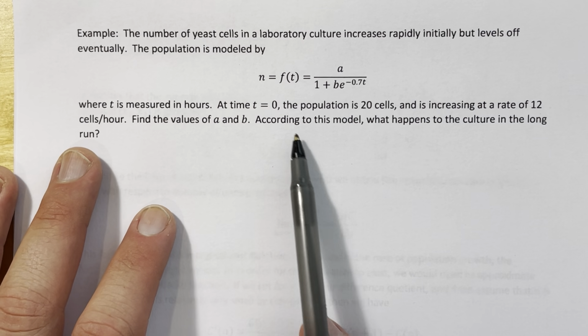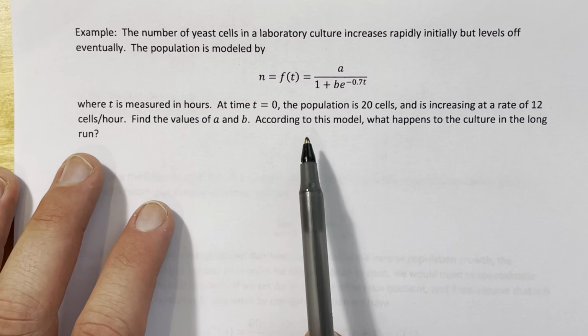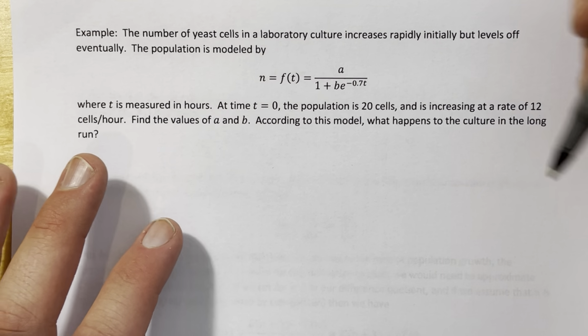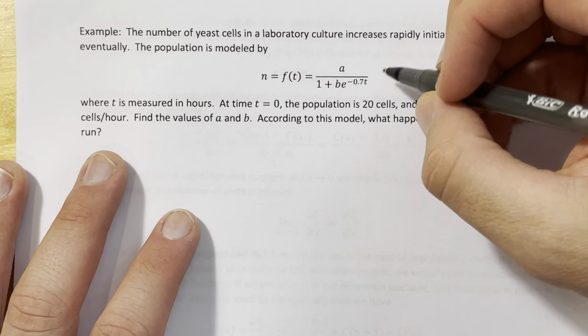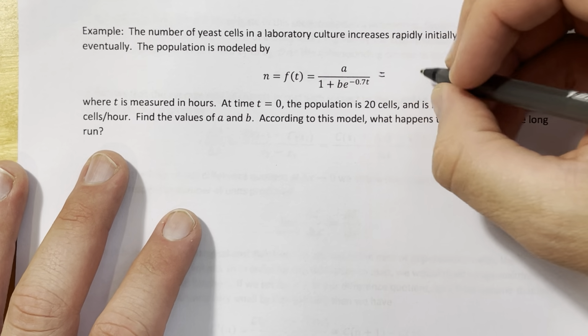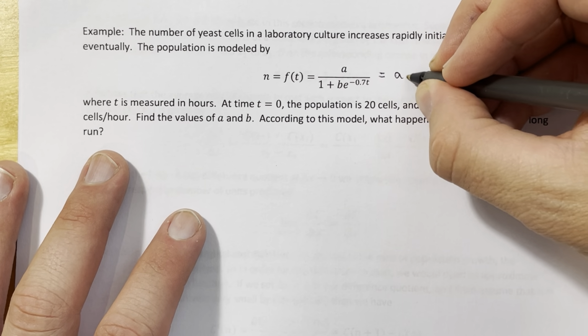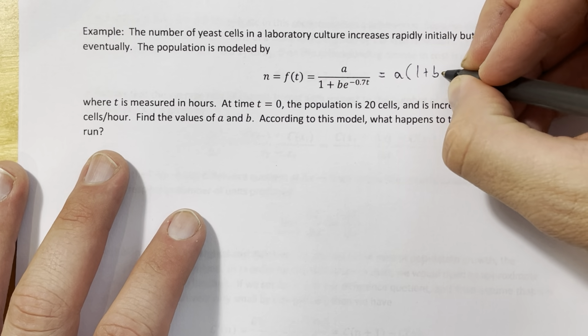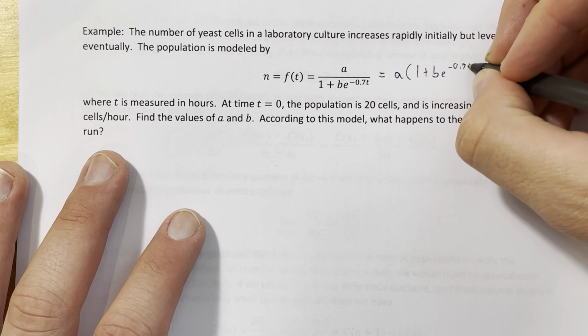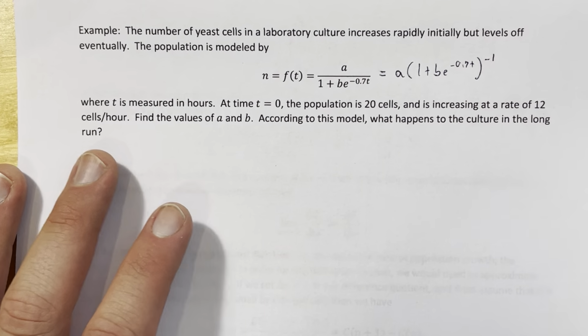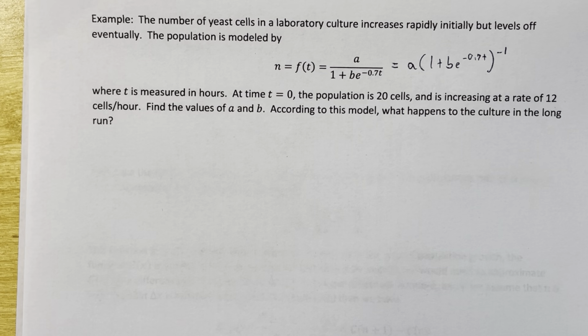Okay, and then there's a follow-up question. According to this model, what happens to the culture in the long run? We'll address that after answering the first question. So what's going to help here is if I rewrite this function as a times (1 plus b e to the negative 0.7t) to the negative 1 power, because that's going to help me when I take a derivative.